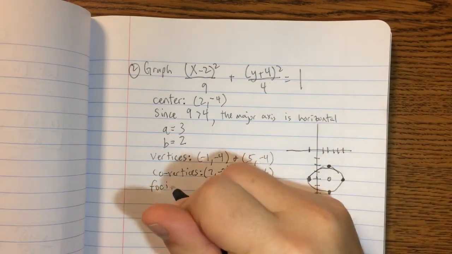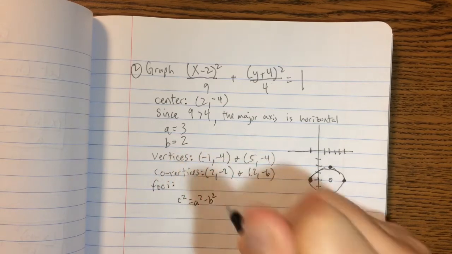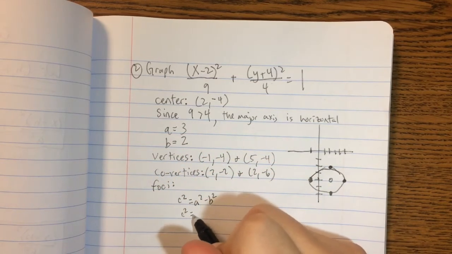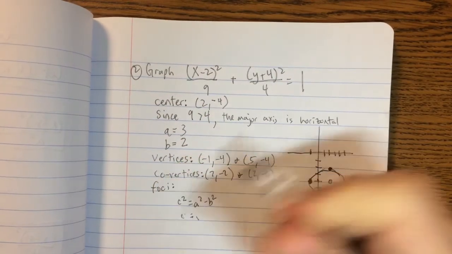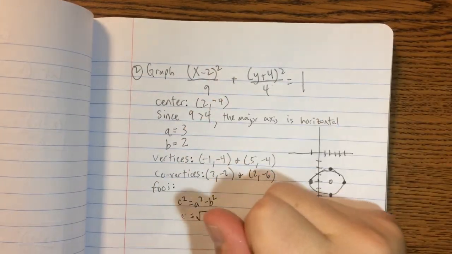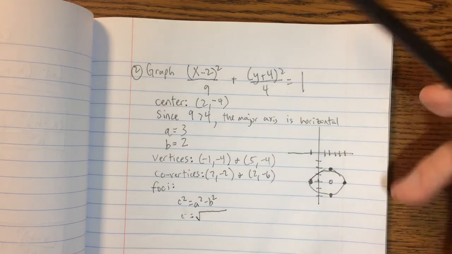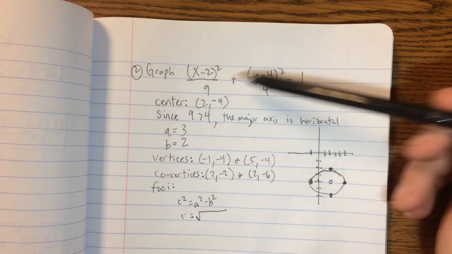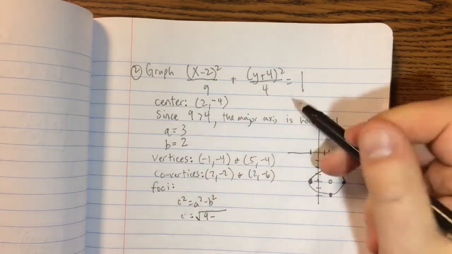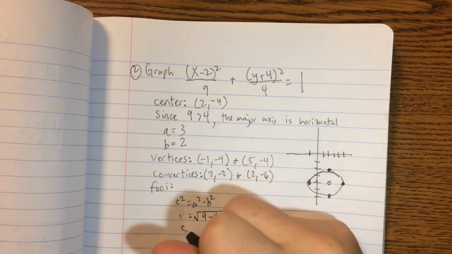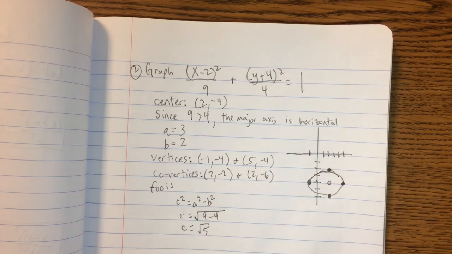Let's see, so I'll leave a little space here. C squared equals A squared minus B squared. So in this case, C would be the square root of, now since we're dealing with A squared and B squared, and that's how the original equation is set up, you could just pull these numbers from right here. A squared is 9, B squared is 4, so what's C? Yeah, square root of 5, right?